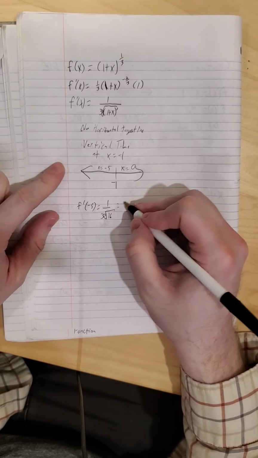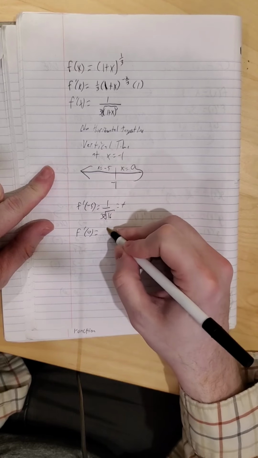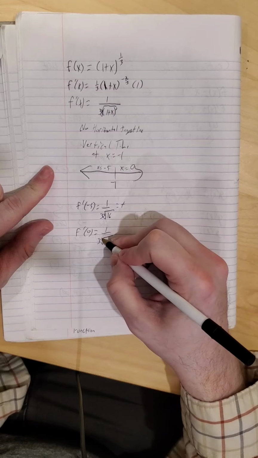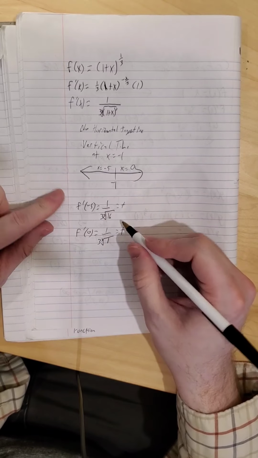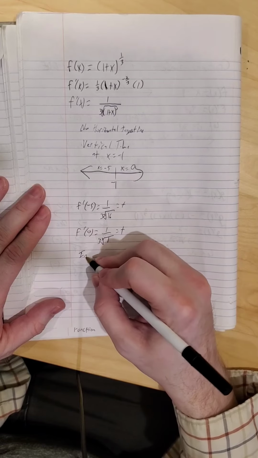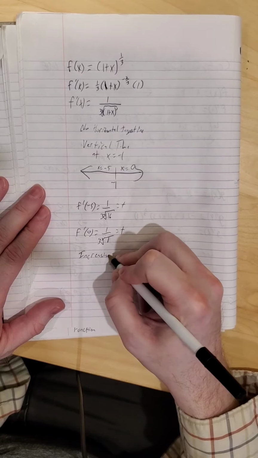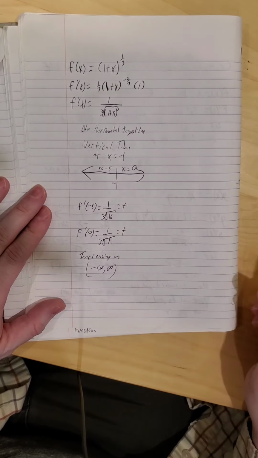Positive over positive is a positive. F prime of 0, 1 over 3 times the cube root of 1, which is positive 1/3. All we care about is the positive part. So this one is increasing on negative infinity to infinity. This is always increasing.